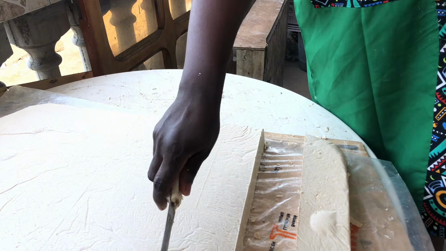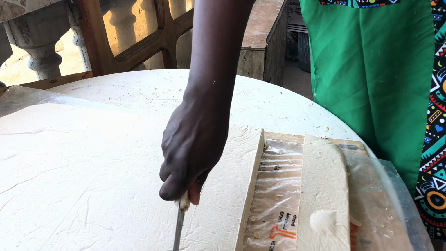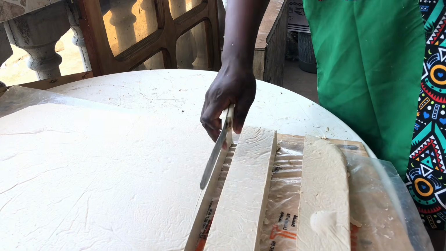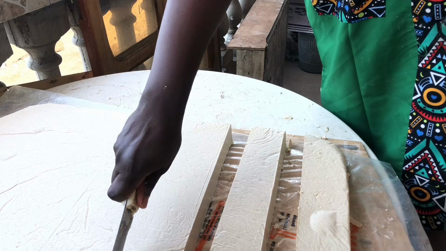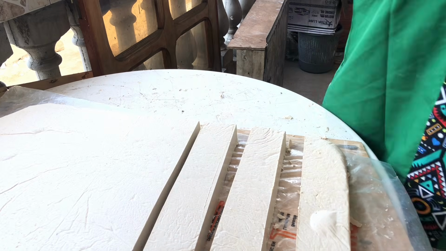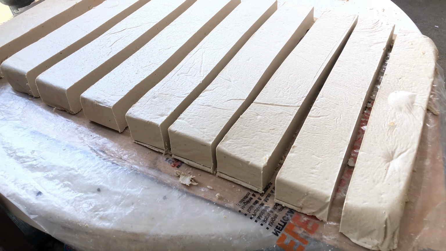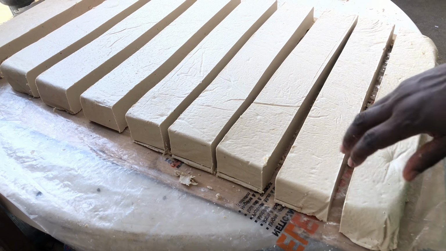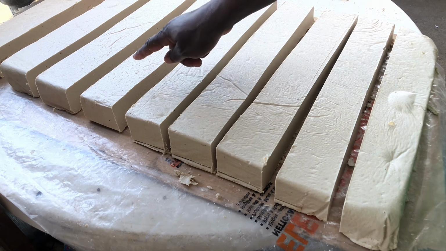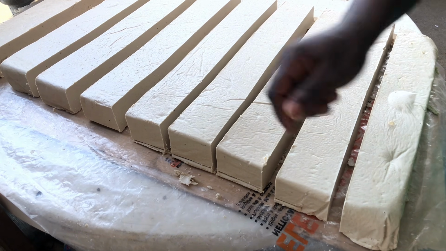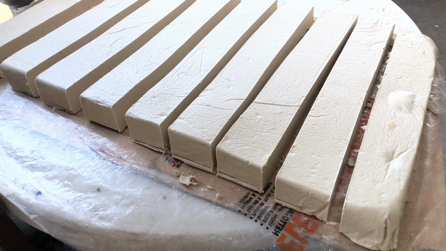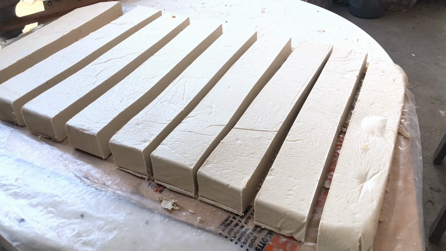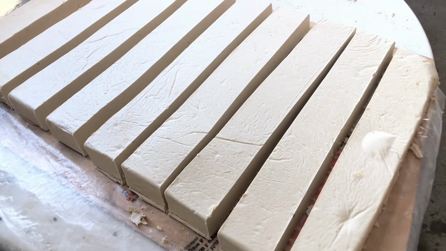So I'm just cutting it. I don't have a cutter, but you see, I know how to eyeball it. So you can get yourself a soap cutter and you see the amount of soap that we have. See, 1 2 3 4 5 6 7 8, about 9, and each of them will give me about 7 cubes of soap. I sell 1 for 100.